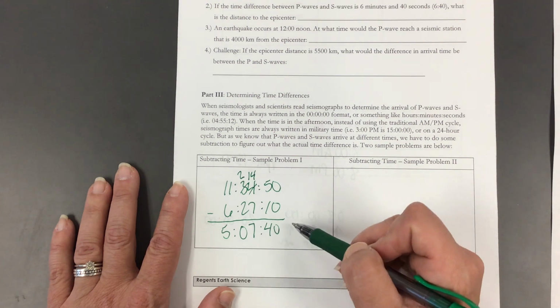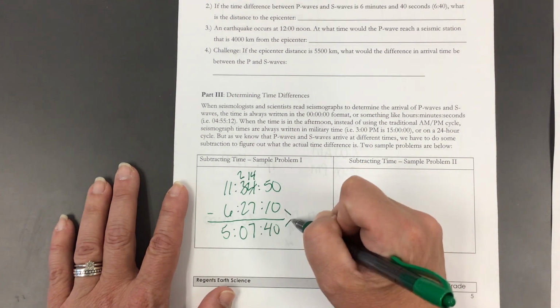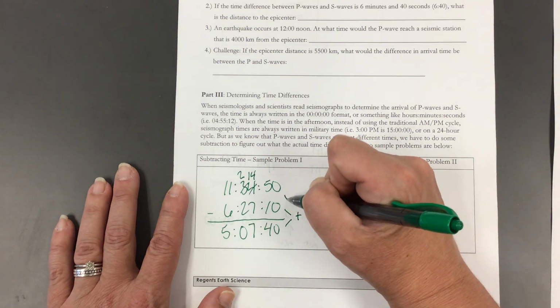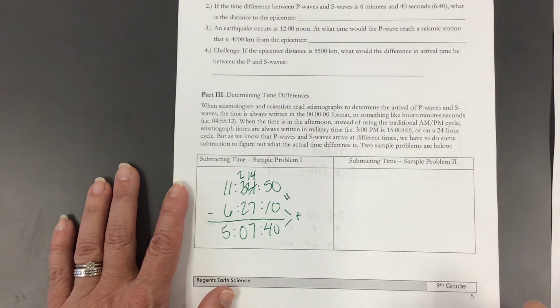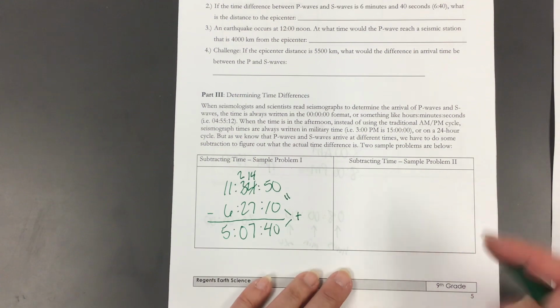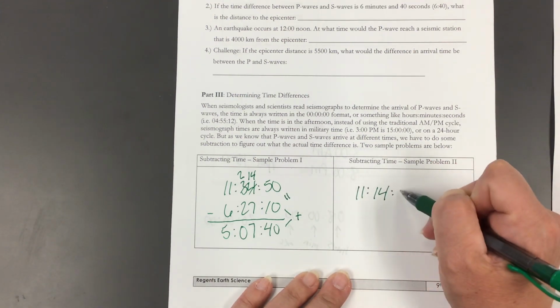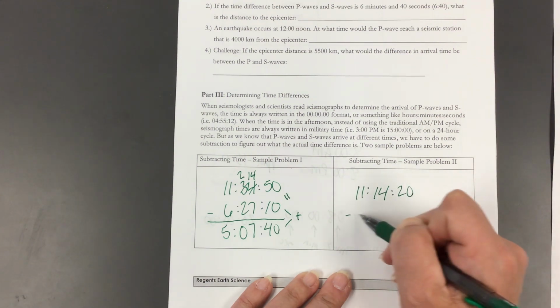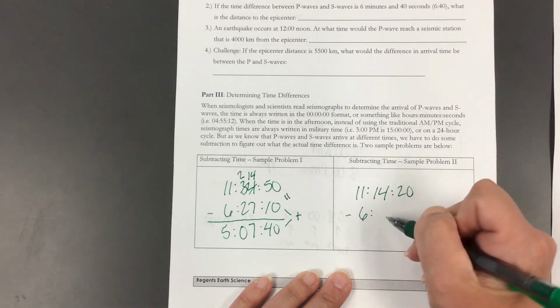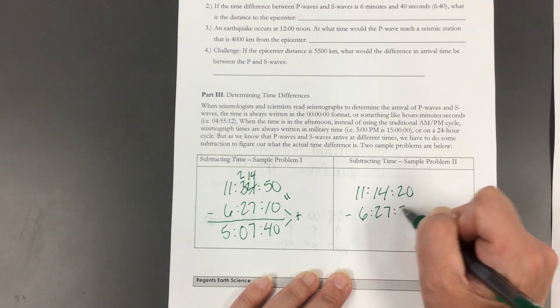If I want to double check, if I take these two and I add them together, they should equal this number up here. Okay? The next one's going to be a little more challenging. So I have 11 hours, 14 minutes, and 20 seconds. And I'm going to subtract 6 hours, 27 minutes, and 50 seconds.